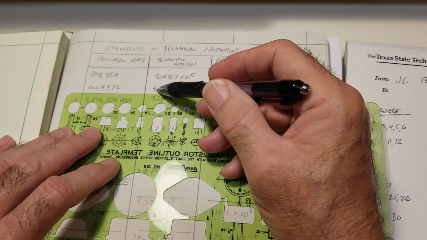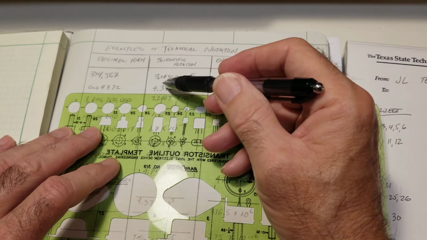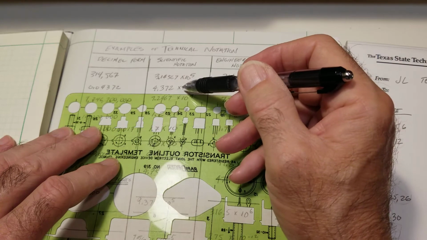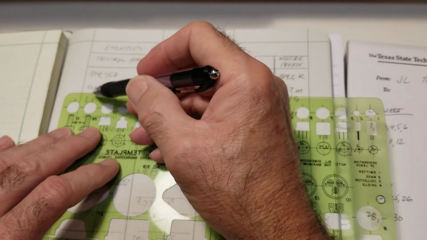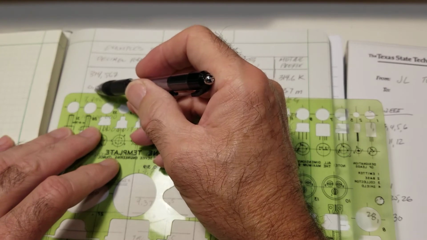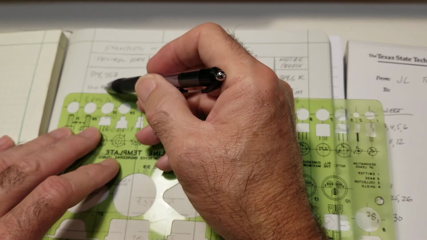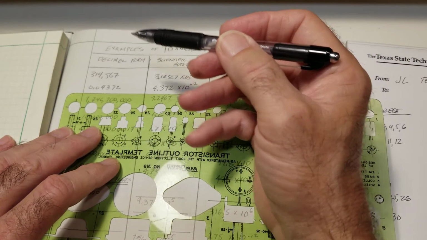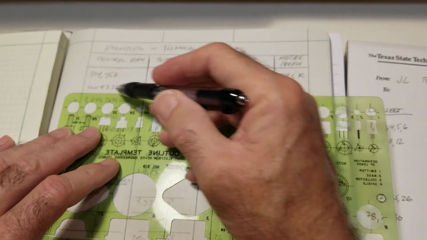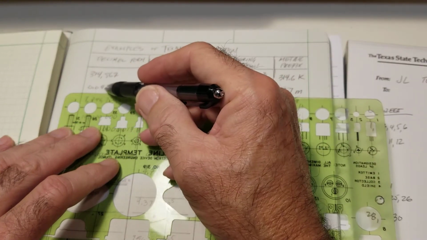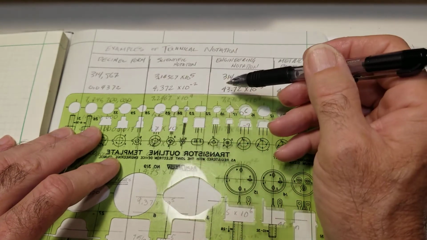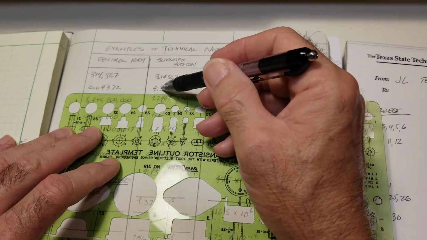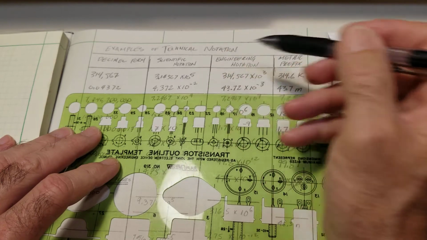And this becomes 4.372 times 10 to the minus 2. The way we know it becomes a minus 2 is because I moved this decimal point 1, 2 places to get a number larger than 1, where the first significant digit is a 4. So this becomes 4.372 times 10 to the minus 2.